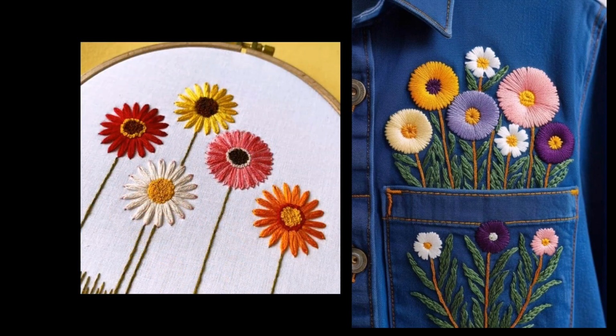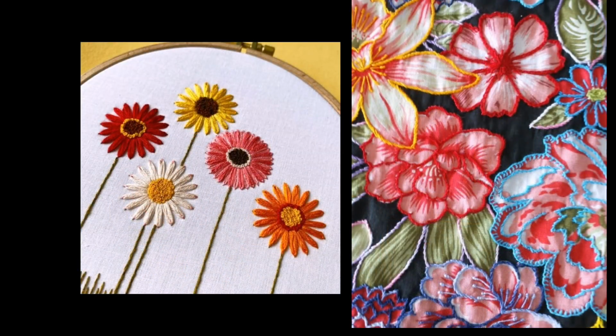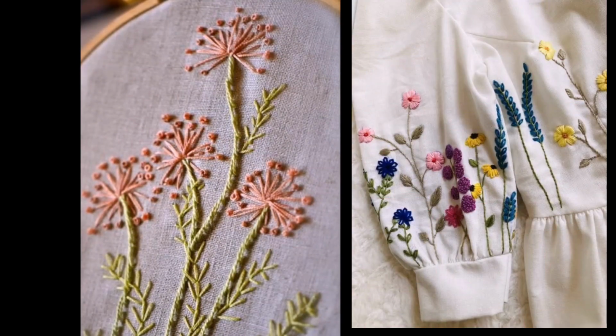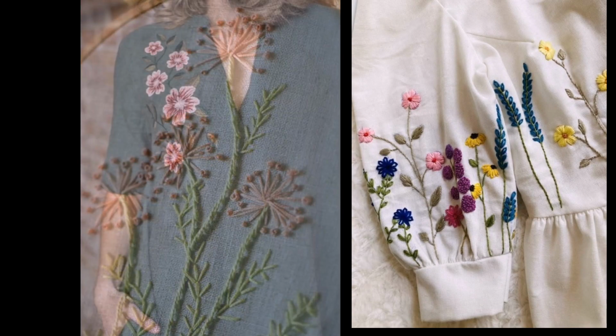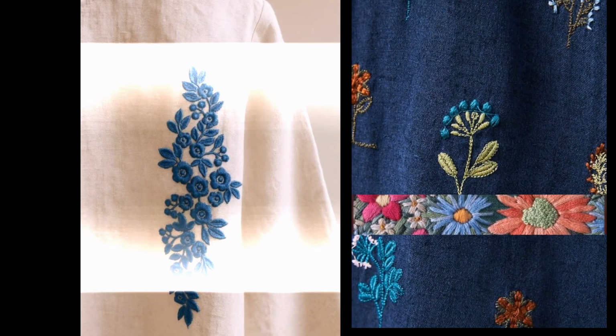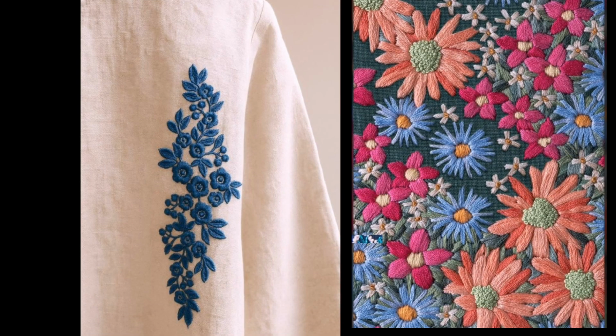One popular embroidery design is the flower pattern. Flower embroidery always looks elegant and attractive. You can create roses, daisies, sunflowers, or small flower designs. Flower embroidery is often used on dresses, scarves, and home decoration items. Bright colors like red, pink, yellow, and green make the flowers look very lively and beautiful.